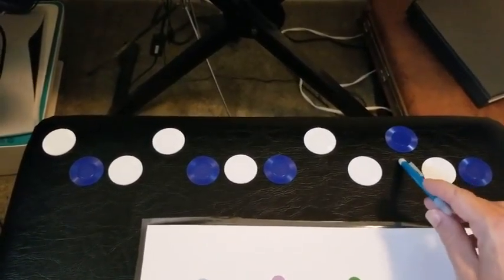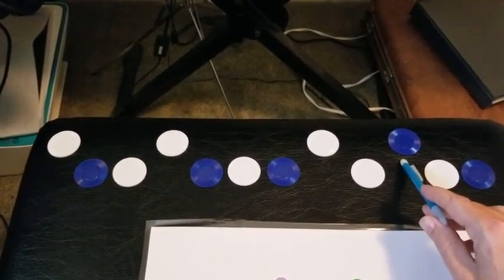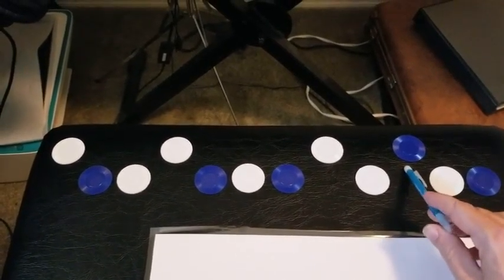Again, in F sharp major, you have an A sharp and a C sharp and an E sharp.